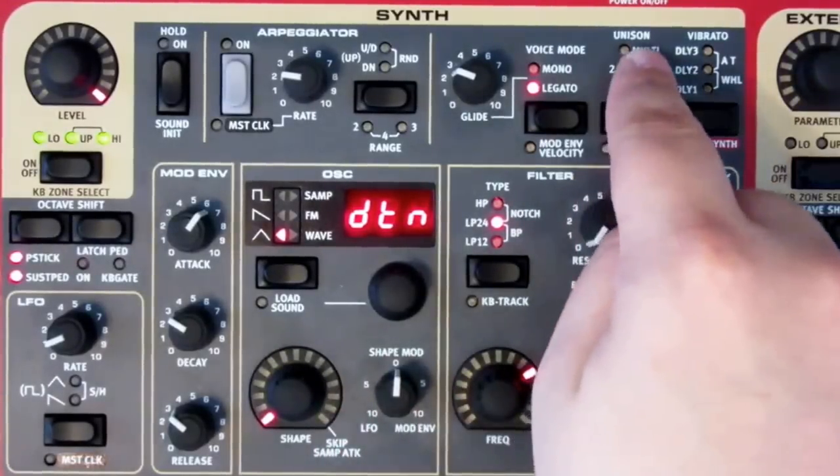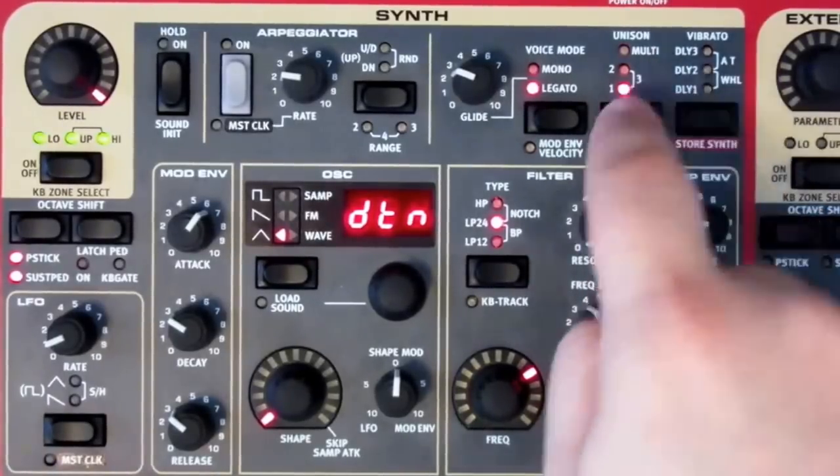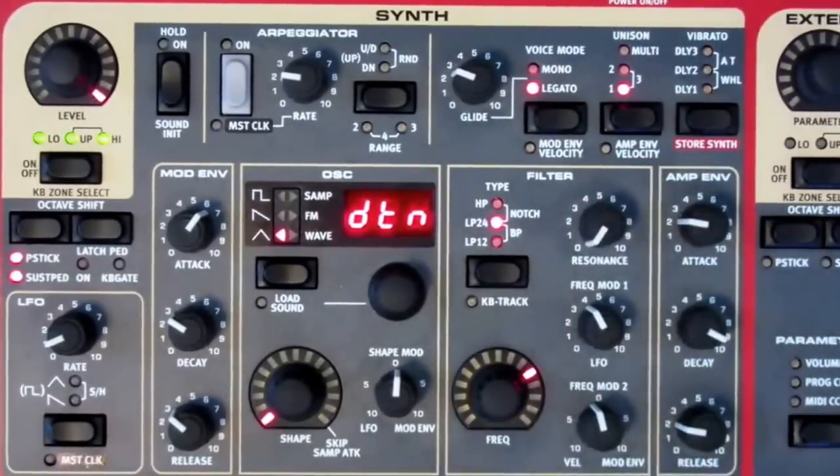Now, it's still a little flat in sound, so what we can do to thicken that up is we can go to here where it says unison, click that, and what it's going to add is another oscillator into the mix, so it'll sound like this.